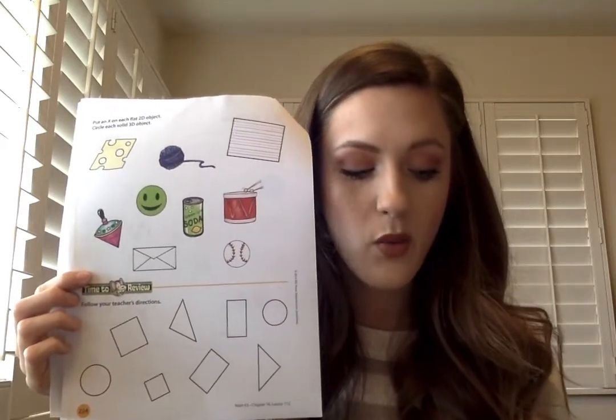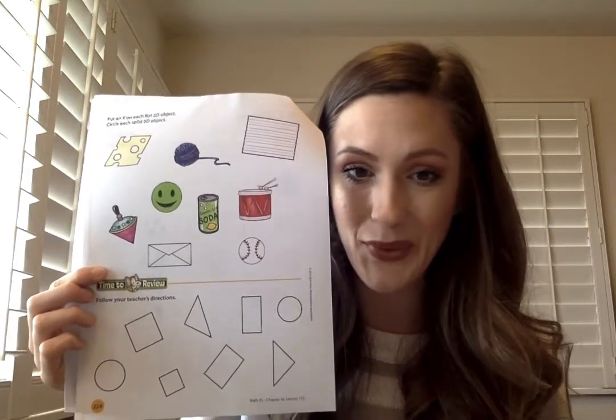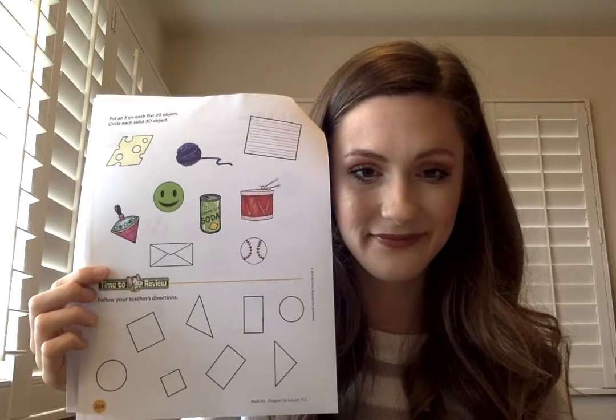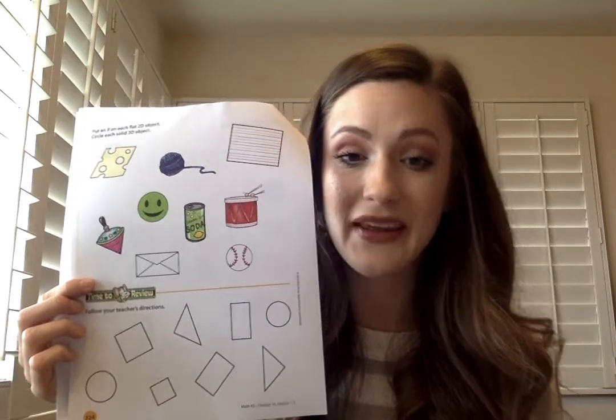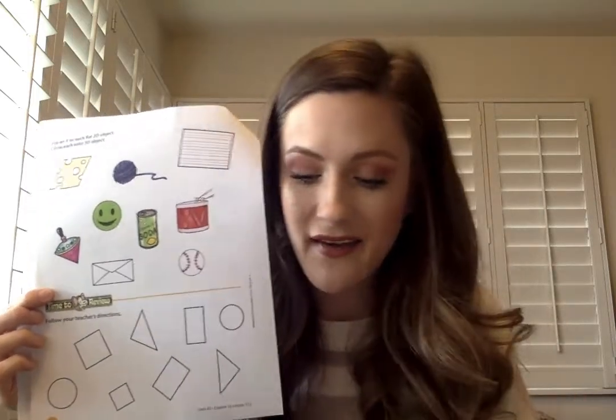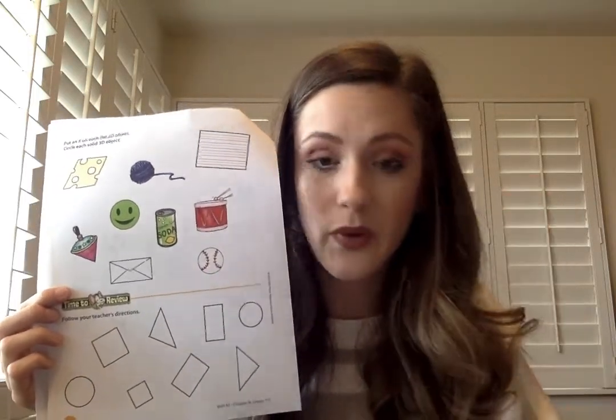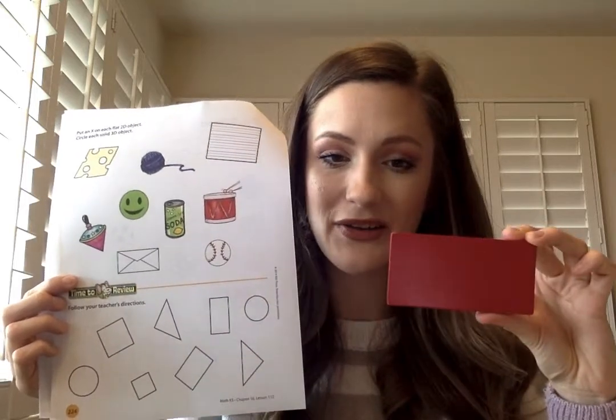Now, what shapes have 4 sides and 4 corners? Well, you should have 2 answers here. It could be either a square or a rectangle.